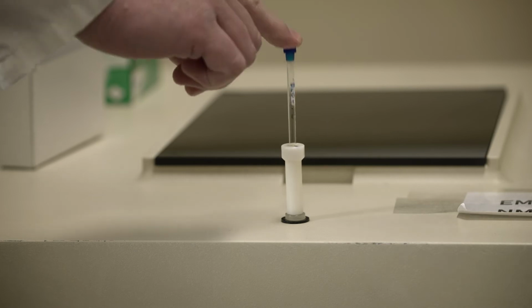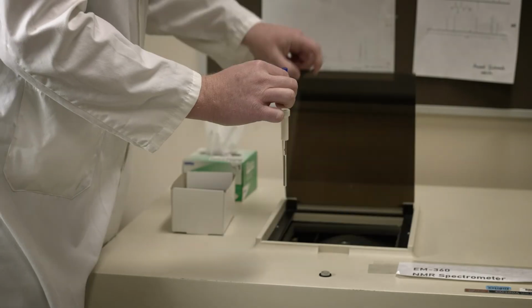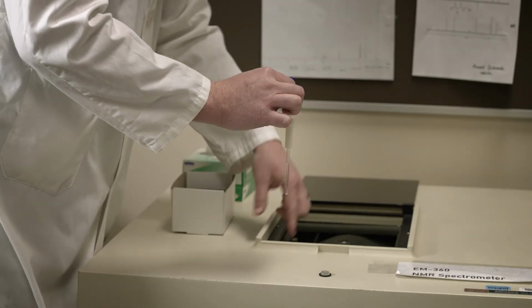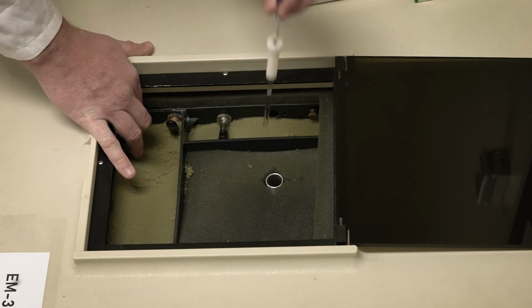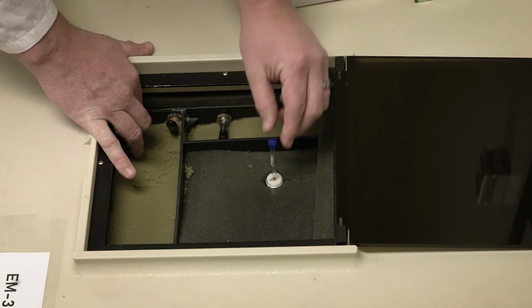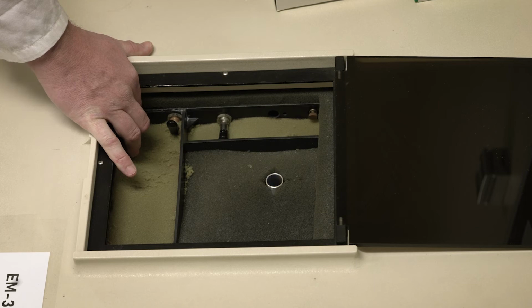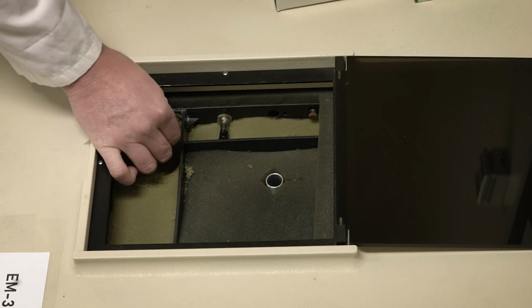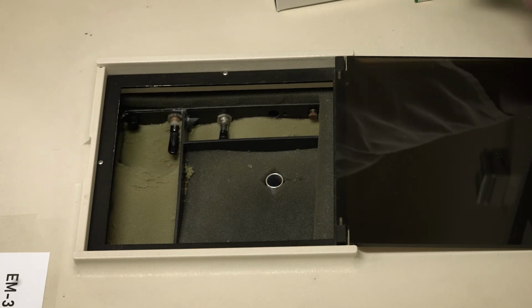Lift the lid on top of the magnet to reveal the sample compartment. With the lever up, press and hold the eject button and gently insert your NMR sample into the silver tube. Gently release the eject button to lower your sample. Put the lever down to start the sample spinning. Spinning is important to make sure that the entire sample feels the same magnetic field.